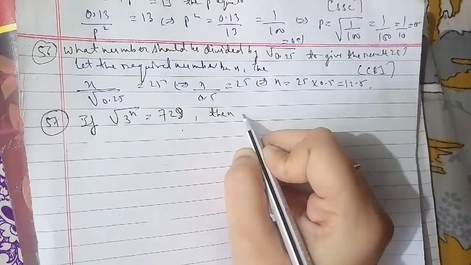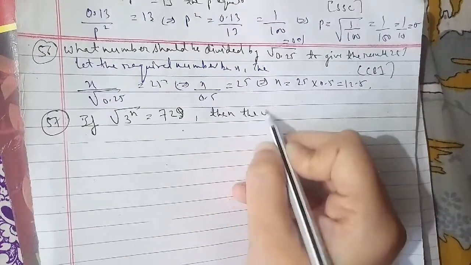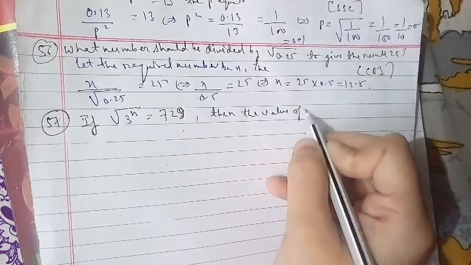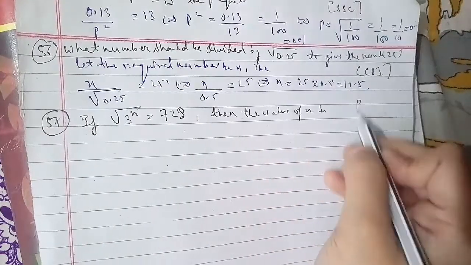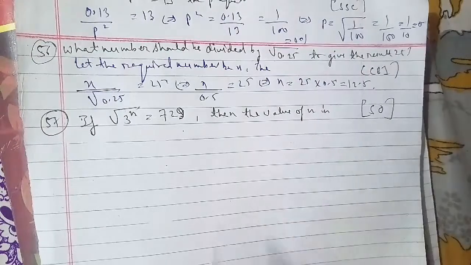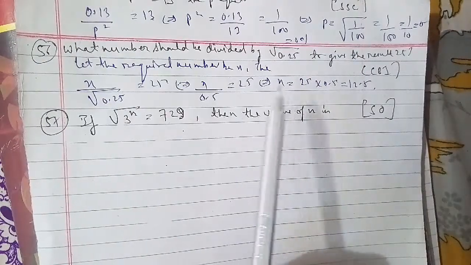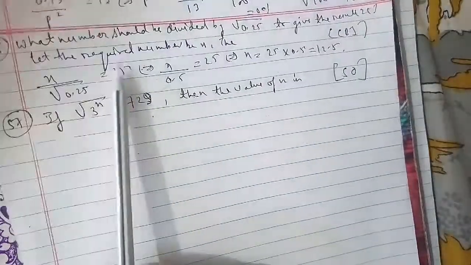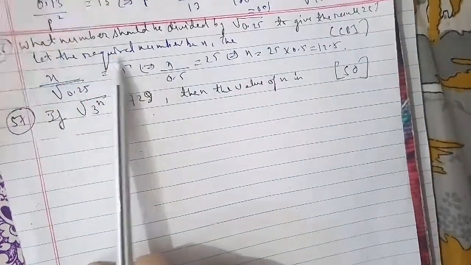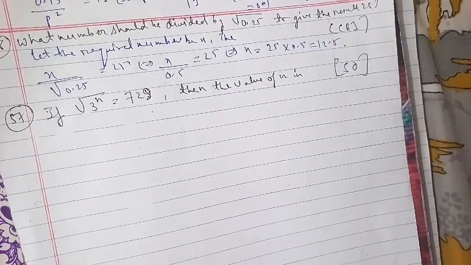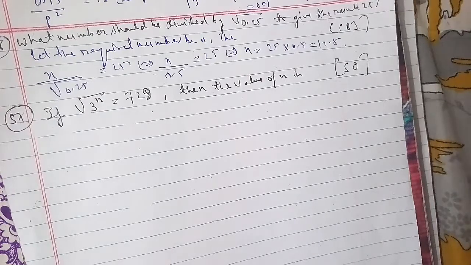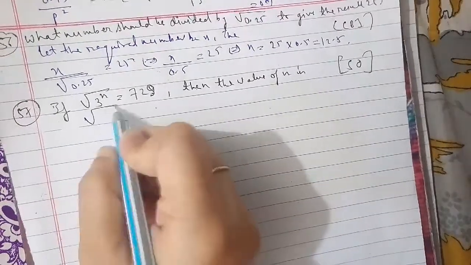So the solution is as follows: under root 3 power n equals 729, which is 3 power 6. Under root 3 power n whole twice equals 3 power 6 under root whole 2. So 3 power n equals 3 power 12. So n equals 12. That will be the right answer for this question as well.